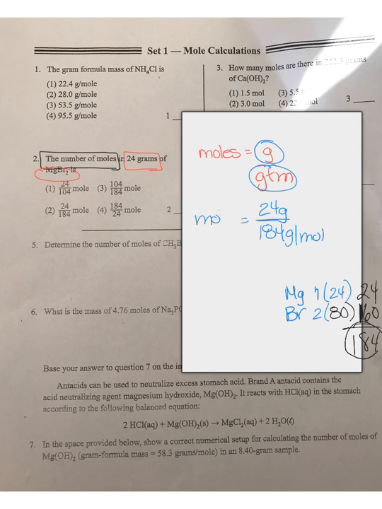Now, if you look at the answer choices, you can see that they did not solve this. They did not put it into their calculator and give a final answer. They are asking for the setup. So 24 is up on top, so that's not this one, it's not this one, and 184 is on the bottom. So it's got to be this answer.